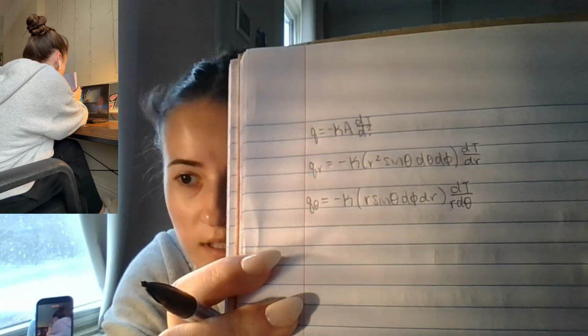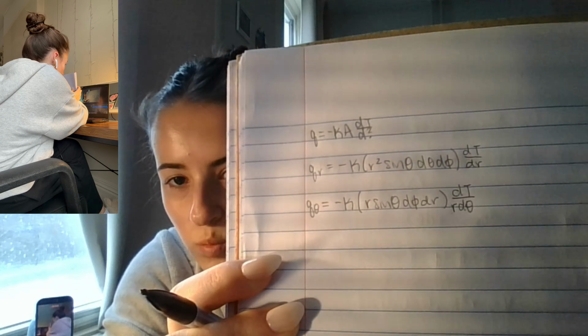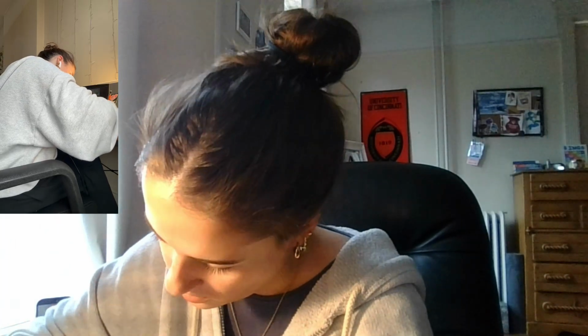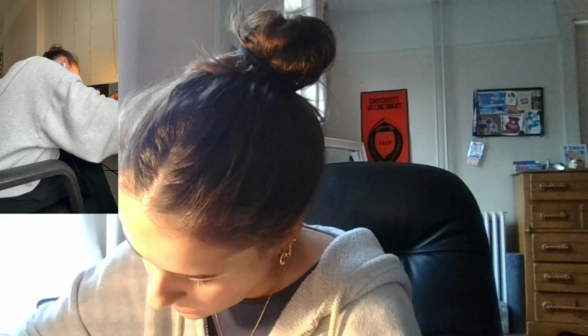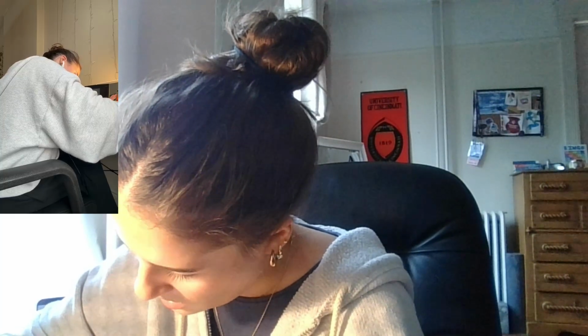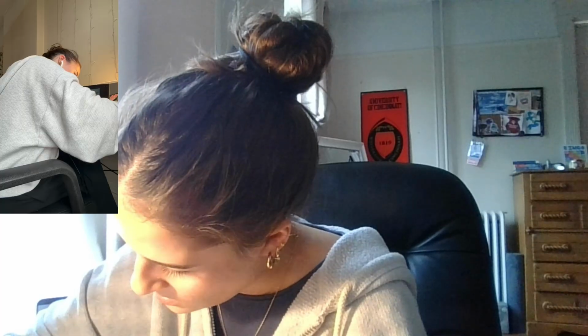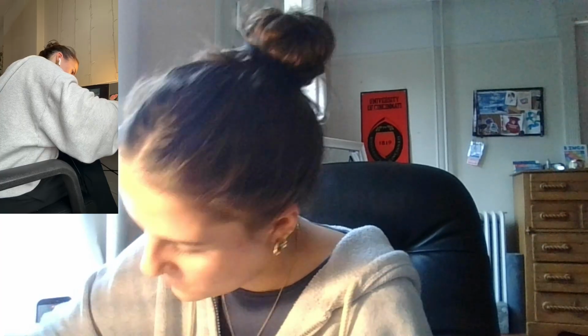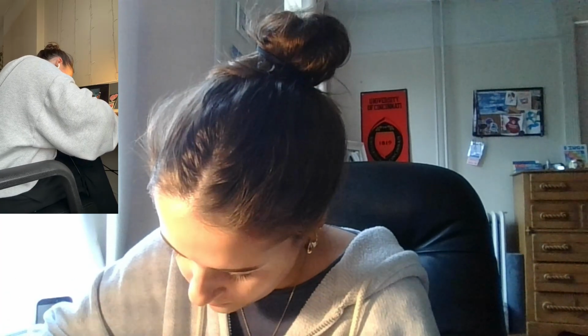And then you'll notice that r will nicely cancel with the r in front of the sine. So we can simplify this even further, cancel those r's out, and get negative k sine theta d phi dr dt over d theta.